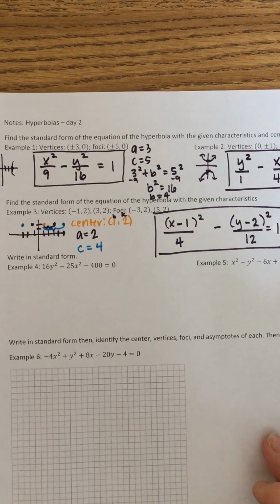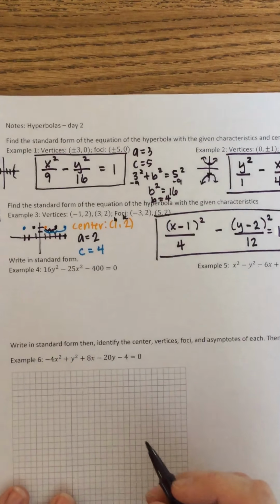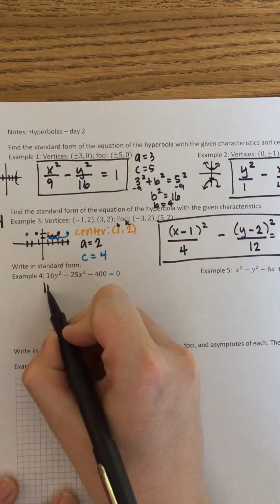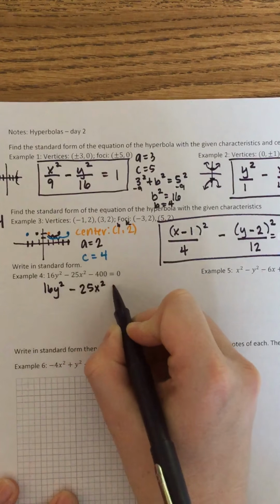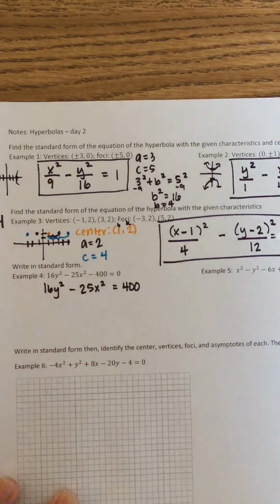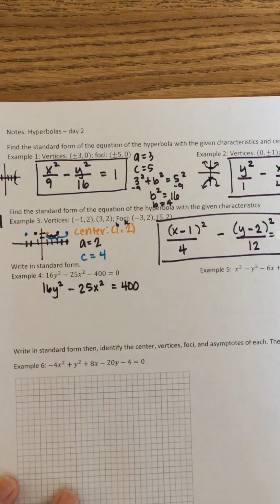All right, on the next 2 examples, we're writing in standard form. So this is where you want to complete the square. On the first example, we actually don't have to because there are no other terms besides the x squared and y squared terms. So there's not an x and there's not a y. So first thing I'm going to do is make it equal 400. And then I'm going to make it equal 1, which is our goal when we do it to standard form.